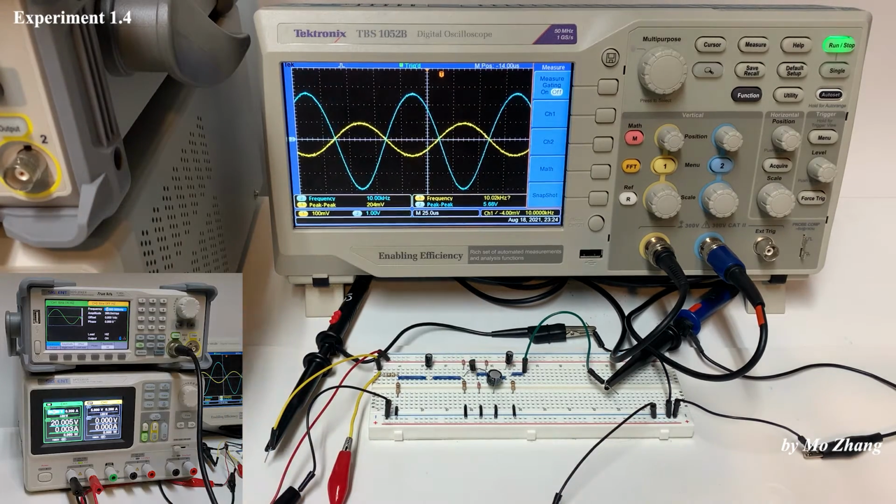For this experiment, we're going to add a resistor Rs as shown in the schematic and change its value to see how it affects the output waveform. We're going to try 3 different resistor values for Rs: 0 ohm, 330 ohm, and 1 kilo ohm. When Rs equals 0 ohm, it's just like the previous experiment because there's no resistor here. We can skip this case and jump to the second case, when Rs equals 330 ohm.